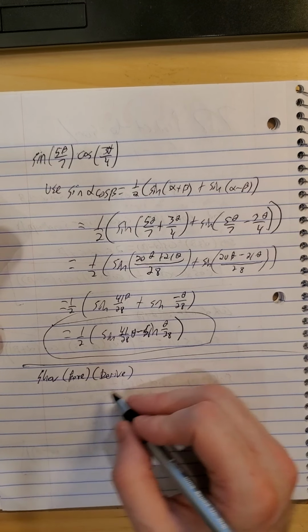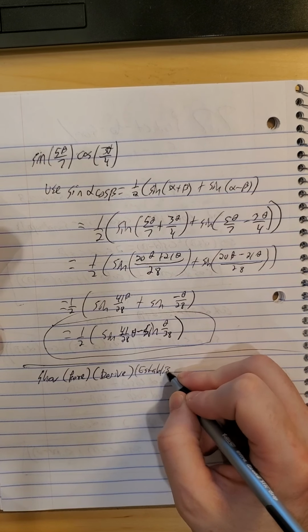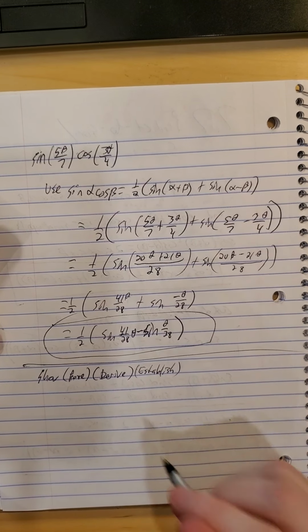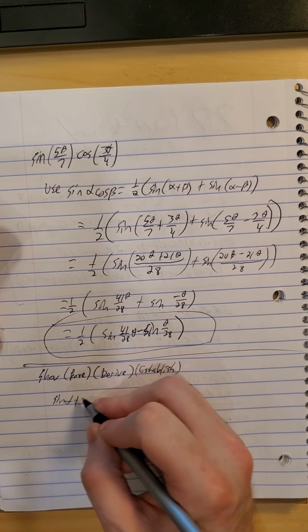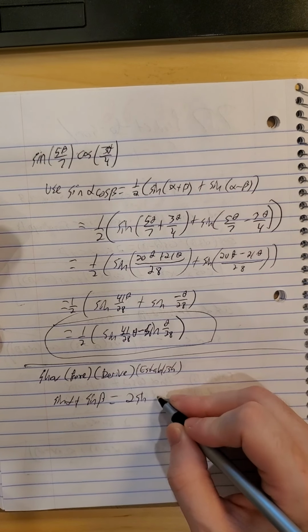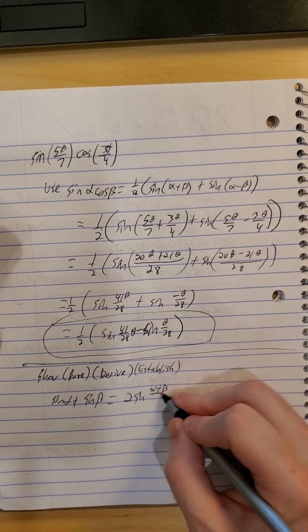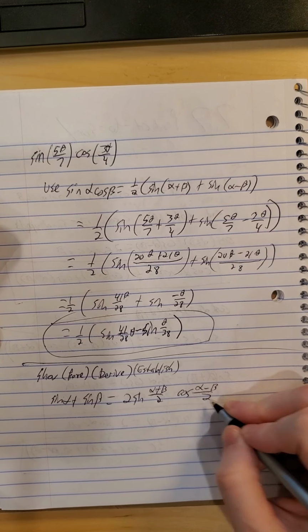I believe this author also uses establish. Establish the identity that, so we're going to show that sine of alpha plus sine of beta is the same as 2 sine of alpha plus beta over 2 cosine of alpha minus beta over 2.